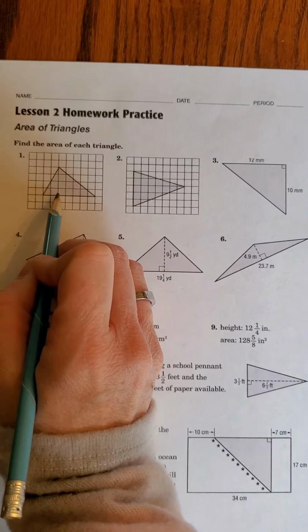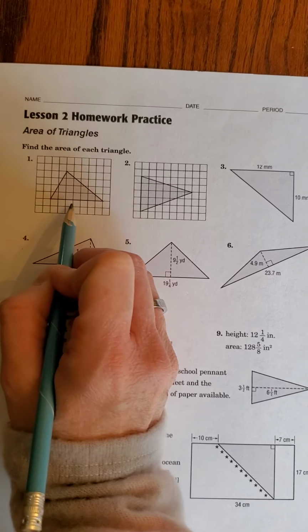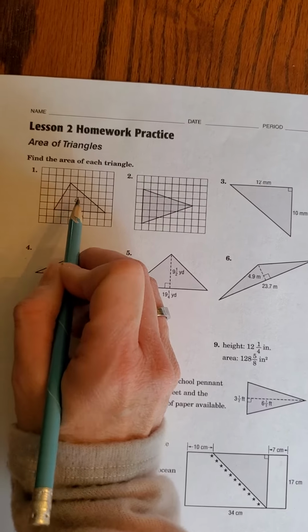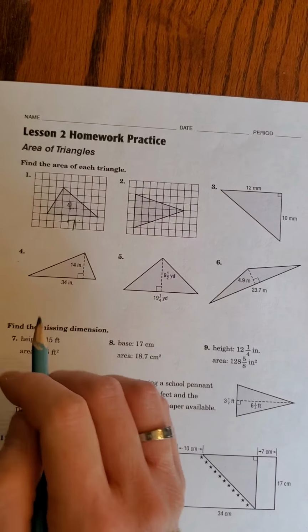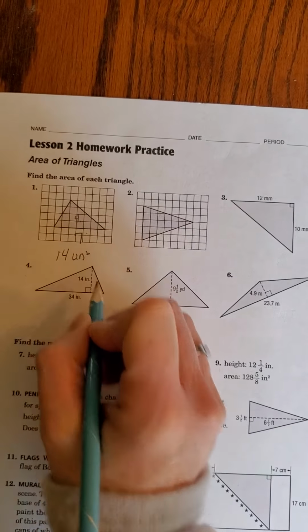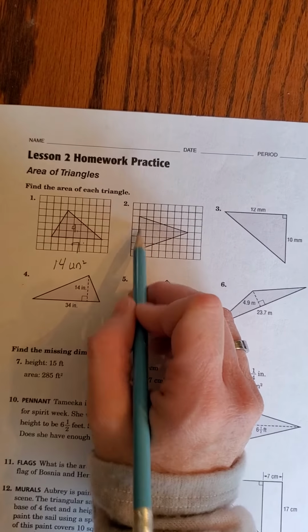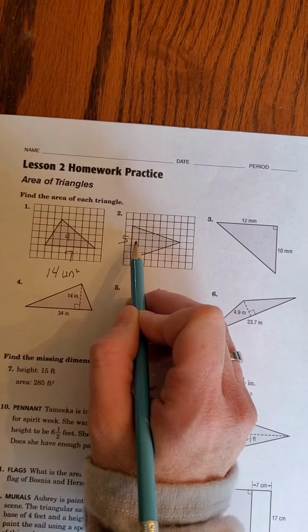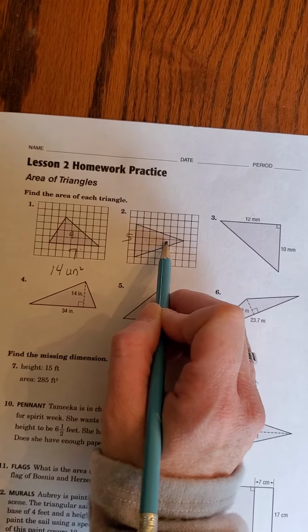So we've got 1, 2, 3, 4, 5, 6, 7 long, and it's 1, 2, 3, 4 tall. Well, if it's 7 times 4, that's 28, but it's a triangle, we have to divide by 2, so you would have 14. This triangle, the base is kind of on its side here, so 1, 2, 3, 4, 5. We have the height, 1, 2, 3, 4, 5, 6, 7.